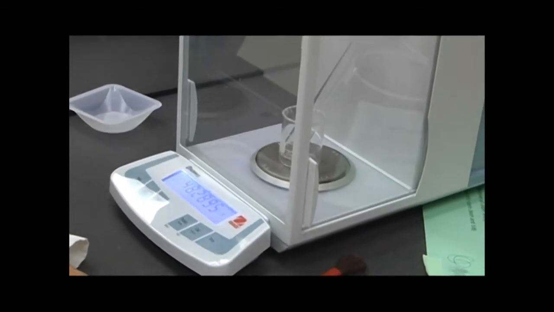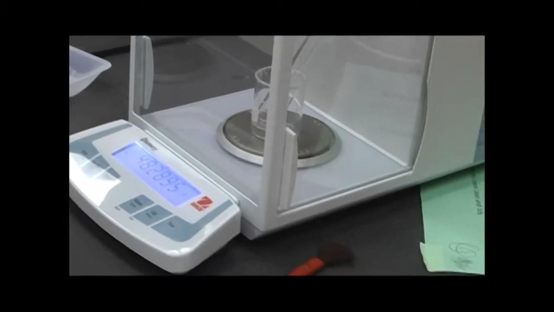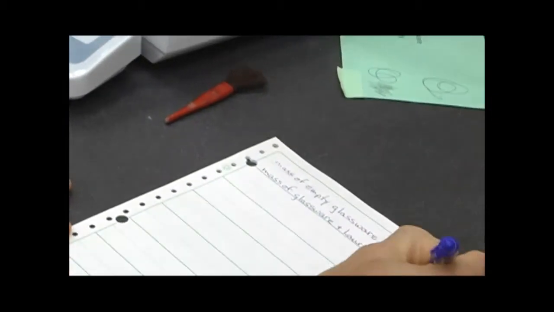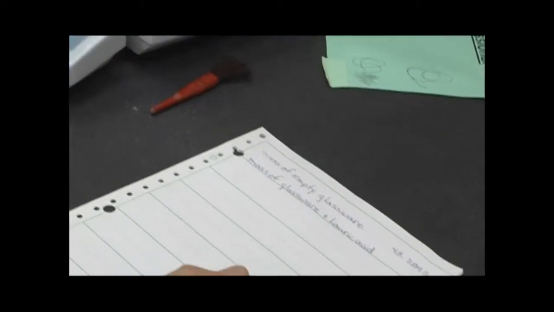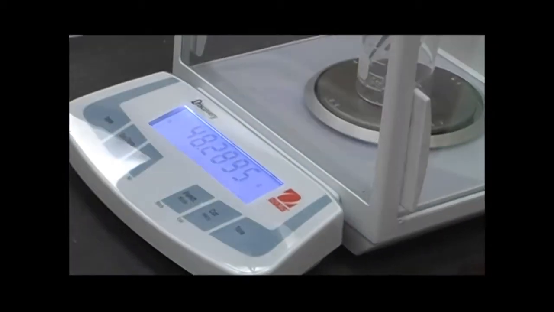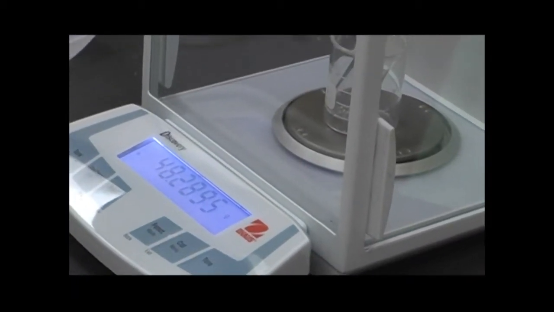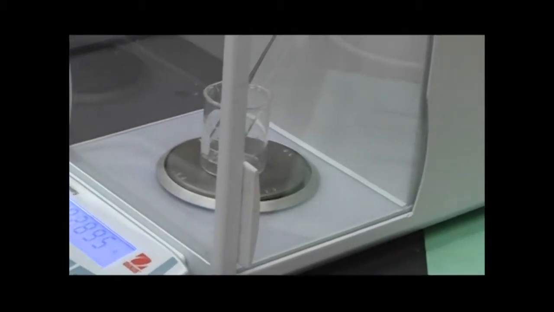So we'll record that mass of empty glassware. Remember to record all digits, even if the last couple are zeros. And now we'll return to the lab, placing some lauric acid into the glassware, and then coming back and weighing the glassware and the lauric acid.